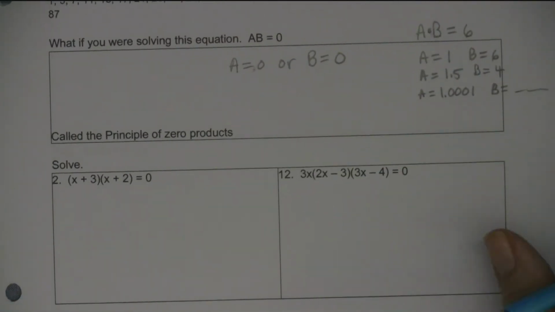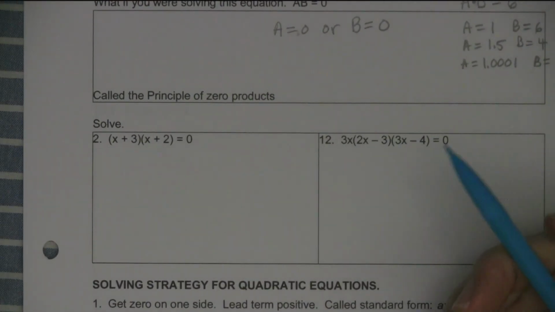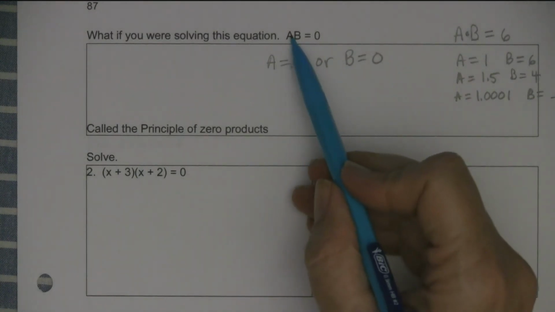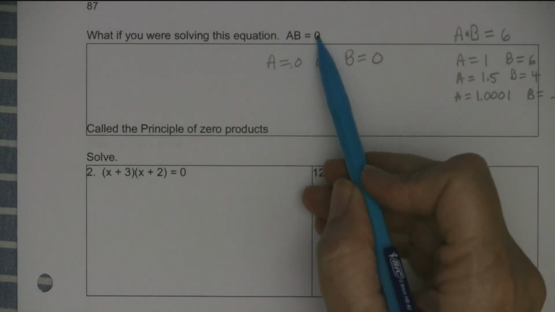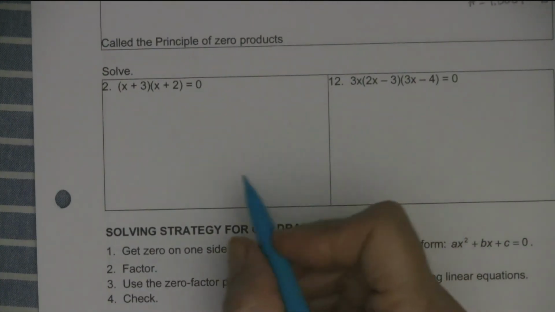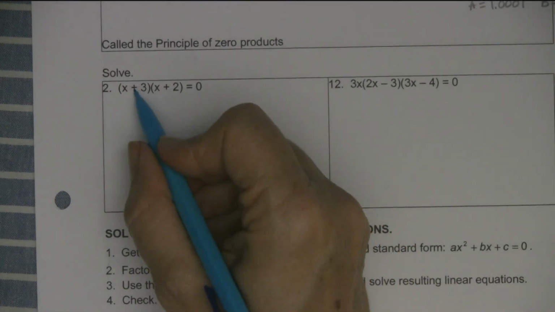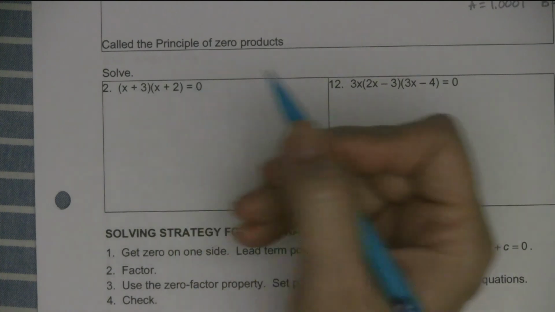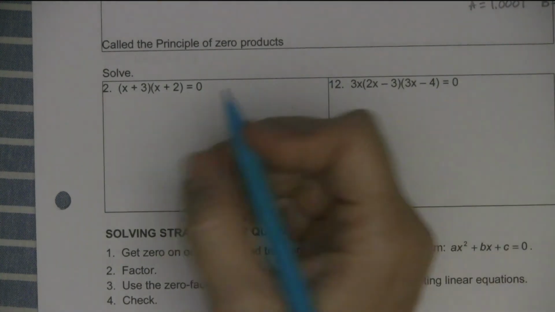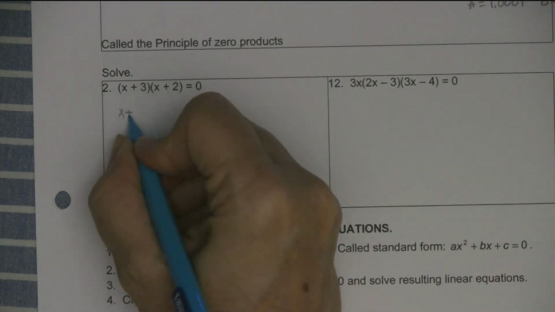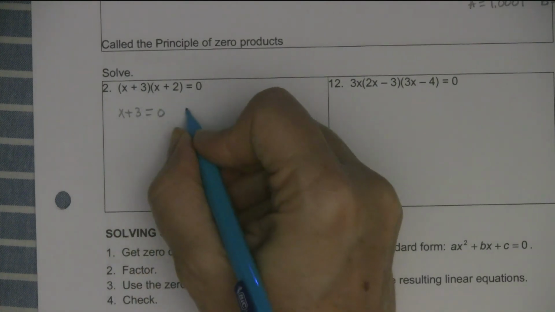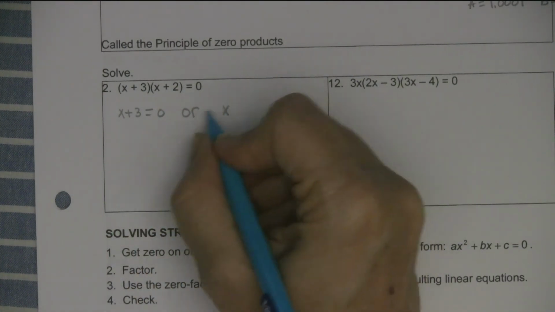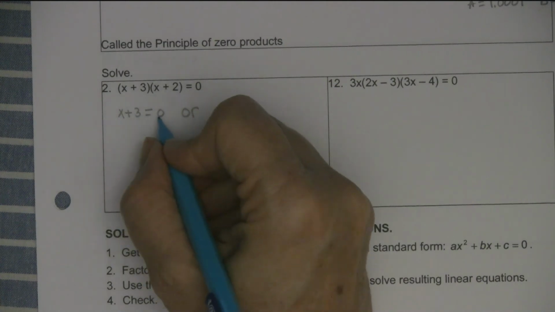Okay, how we're going to use this is that we're going to write things as a product. So A times B is a product, and the product is 0, right? So if I have a product, a binomial times a binomial, (x + 3)(x + 2), and it equals 0, then what that tells me is either x plus 3 equals 0, or x plus 2 equals 0.